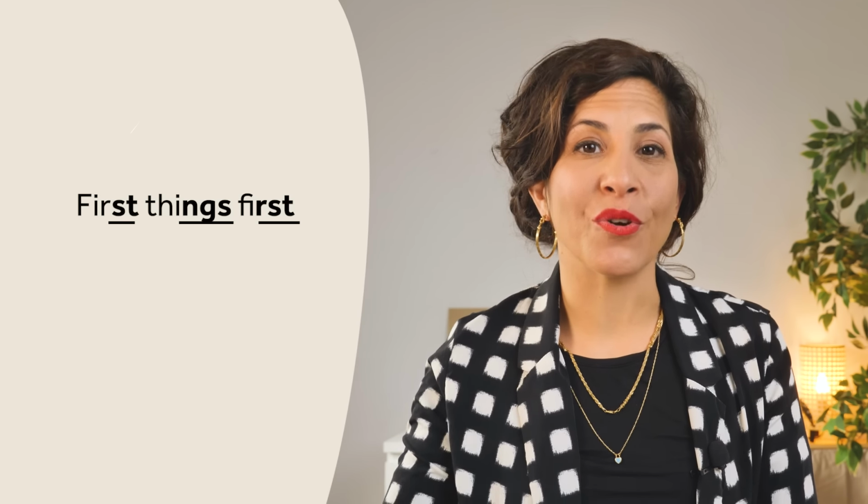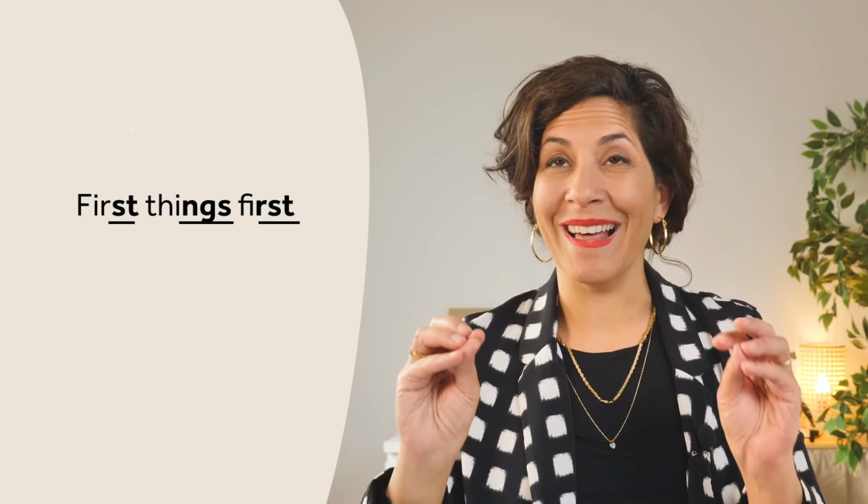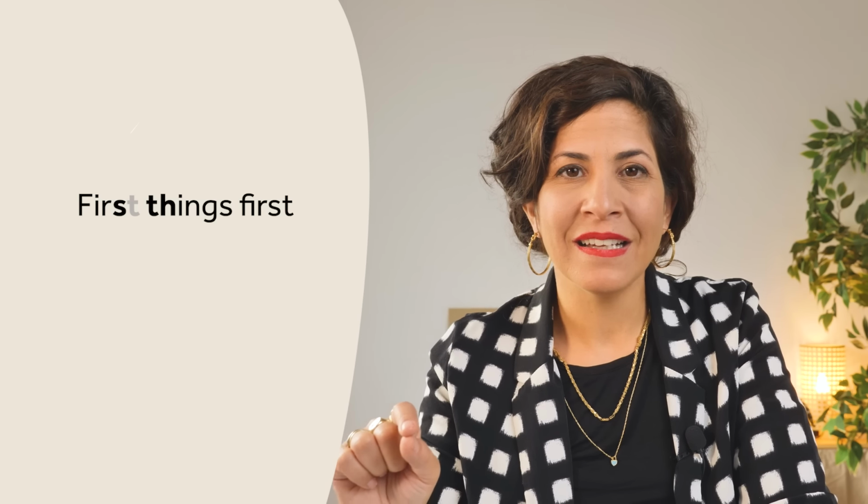First things first. First things first. So a lot of consonants here. And by the way, here's a little tip. When the T appears between two consonants, it's okay to drop it. So instead of saying first thing, you can just say first thing. I'm just saying. You can drop the T or the D when it's between two consonants. That is one thing you can drop in a cluster or when you connect words together.